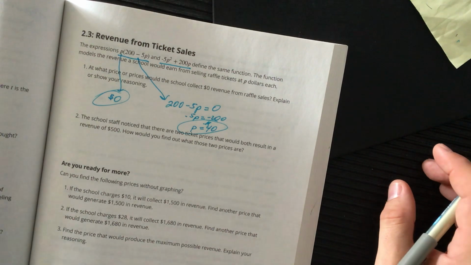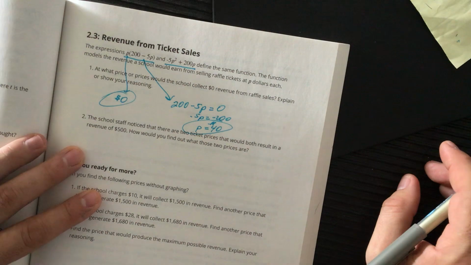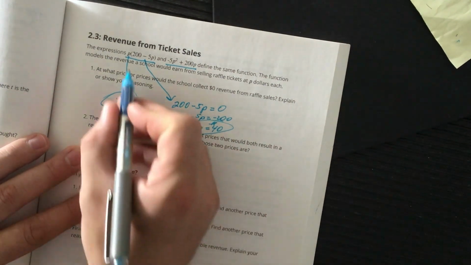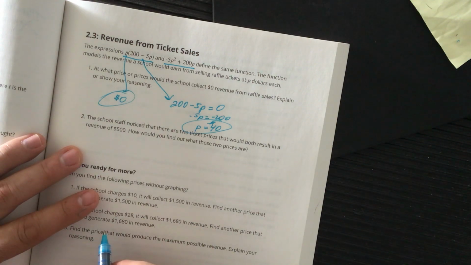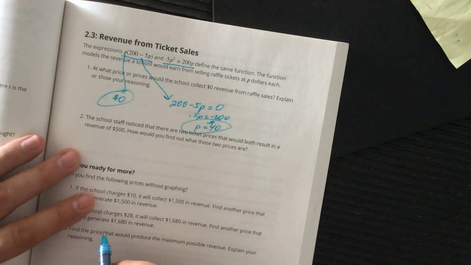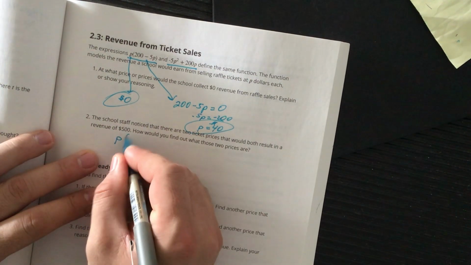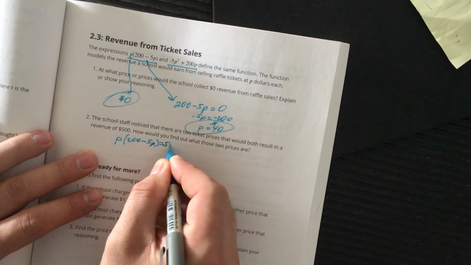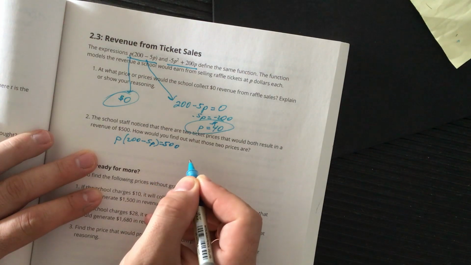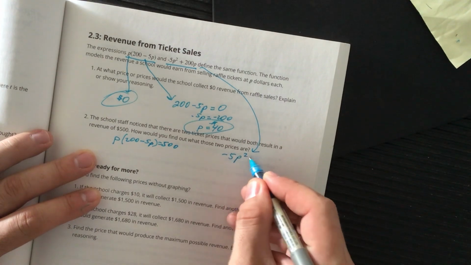The school staff noticed there are 2 ticket prices that would result in a revenue of $500. How would you find out what that is? So now instead of getting 0, I want to get 500. How much could I charge to get 500? Well, again, I could set the factored one equal to 500, or I could set this one equal to 500.